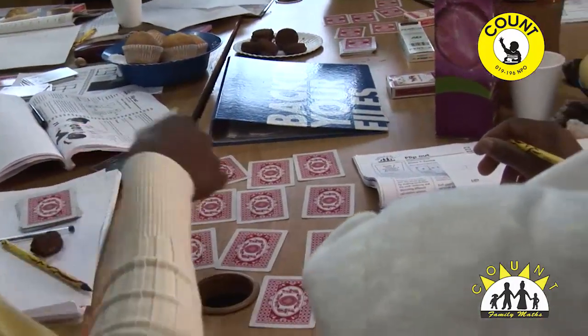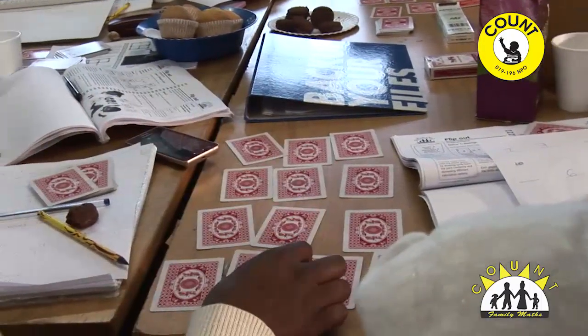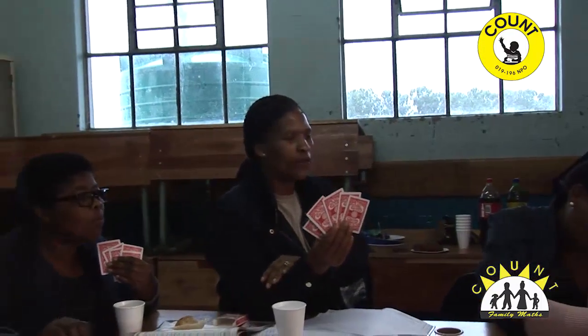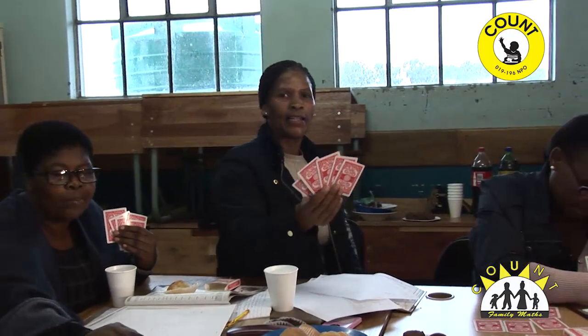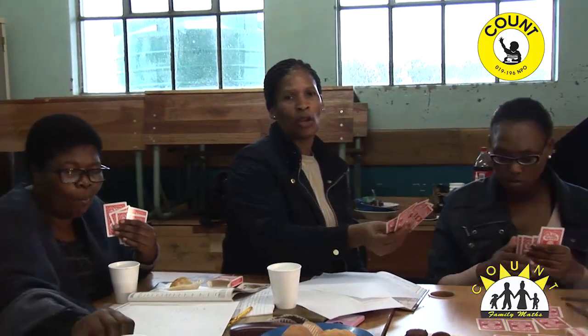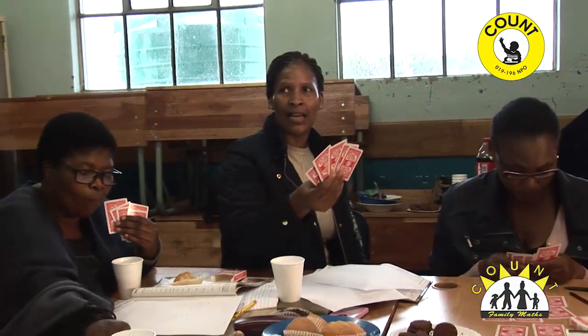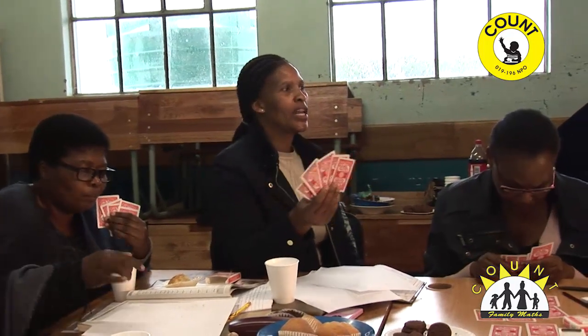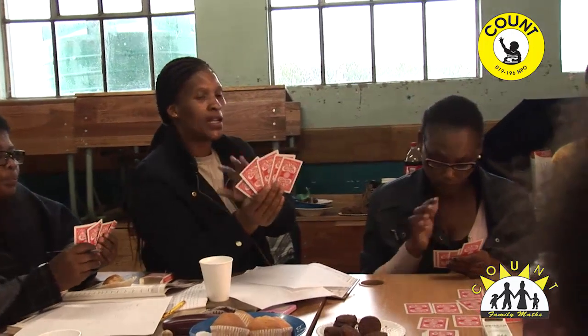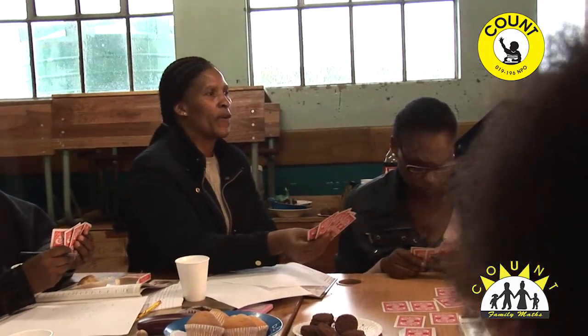Okay, colleagues, once you have 5 cards, then you have already given the total. And then it has to be checked by the others because it might happen that you did not add correctly. It has to be verified. Once you have 5 cards, it has to be verified.